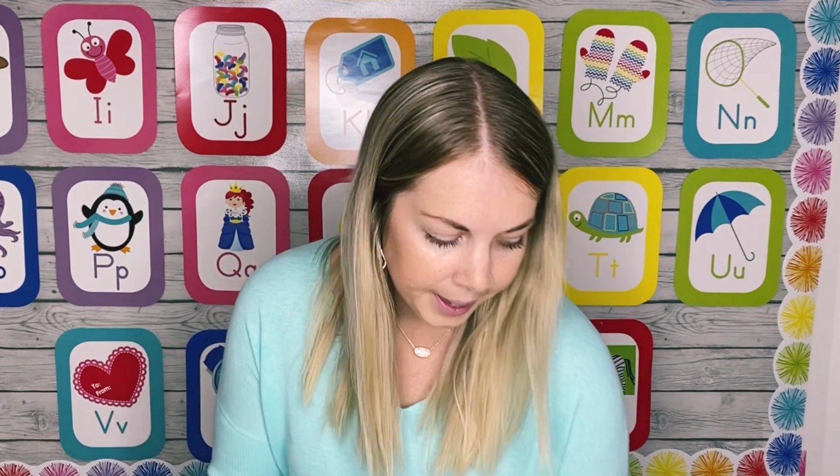This is the last week in our Building Independent Writers series. So week 1 was all about how to model how to write a sentence. Week 2 was about using sentence building activities with your students to show them how to build a sentence. And this week is going to be all about a couple quick and simple activities that your writers can do independently. So the first one is sight word sentences.